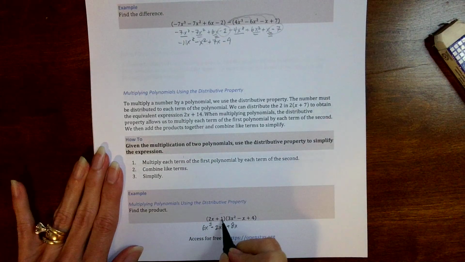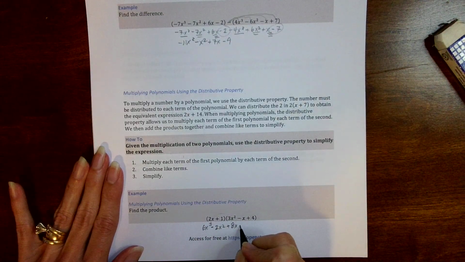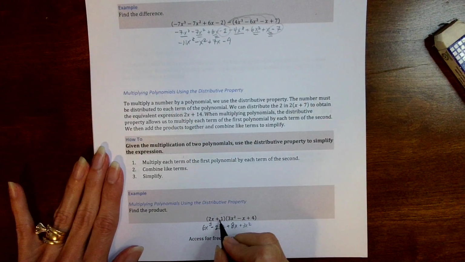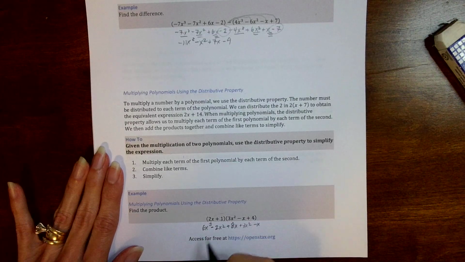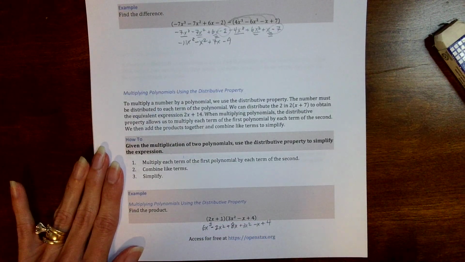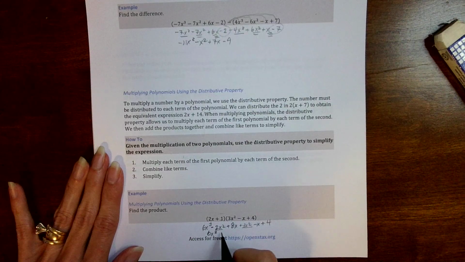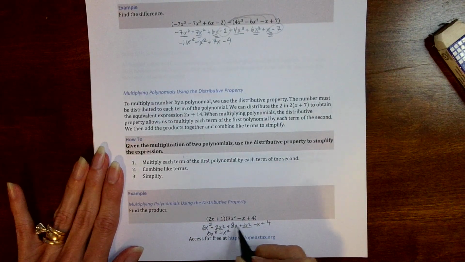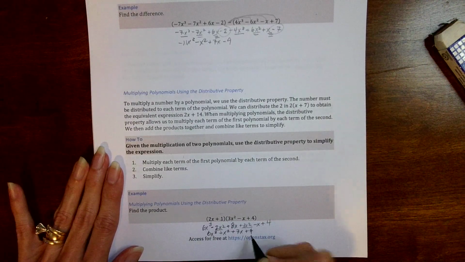And then 1 times 3x squared gives me 3x squared. 1 times negative x is negative x. And 1 times 4 is a positive 4. Now I collect my like terms. I don't have any x cubed, so I have 6x cubed. I have an x squared and x squared, so it gives me minus 2, and a plus 3 gives me positive 1. I have 8x and a minus x, which gives me 7x, and then plus 4.